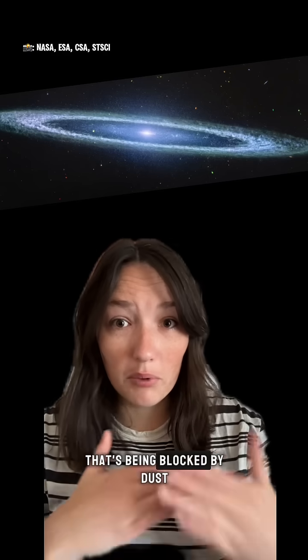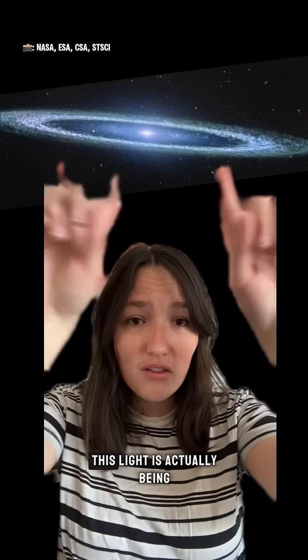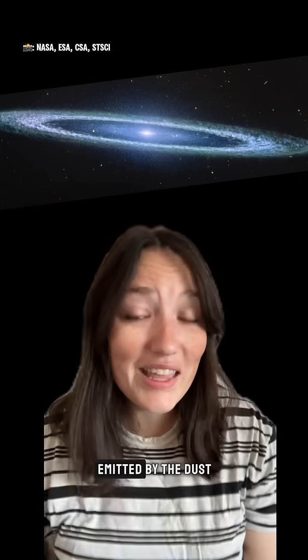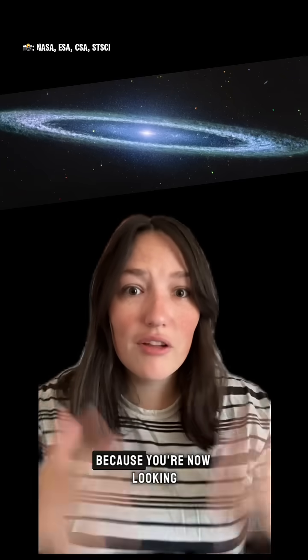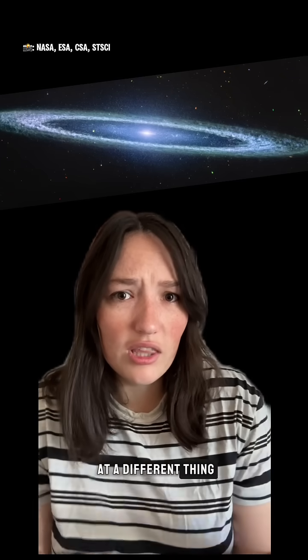Finally, here's another JWST image, but this is looking at mid-infrared wavelengths, so even longer wavelengths, lower energy light. All of a sudden, you're not seeing light that's being blocked by dust, but a lot of this light is actually being emitted by the dust in the galaxy. So it looks completely different because you're now looking at a different thing. You're not looking so much at stars, but more at dust.